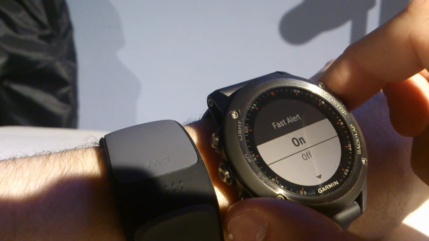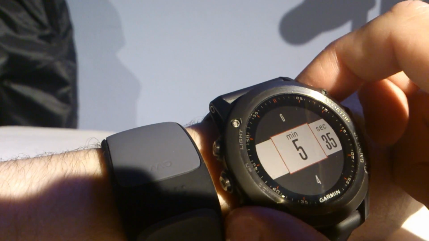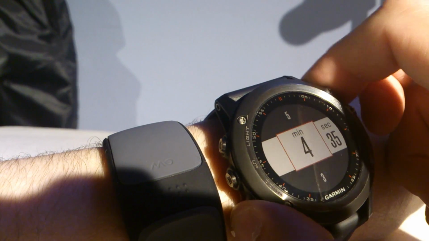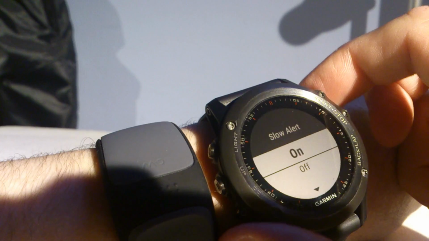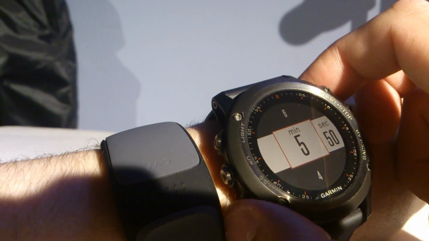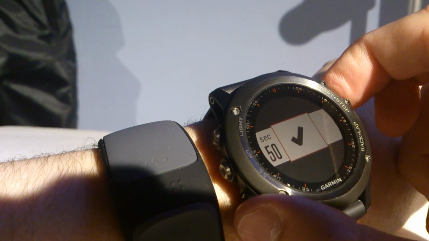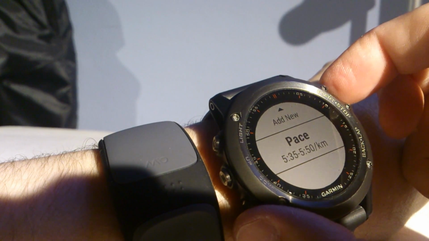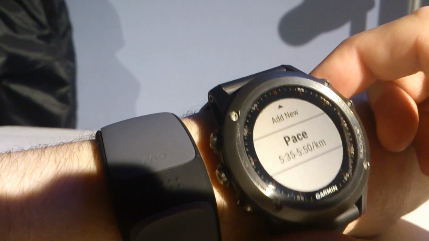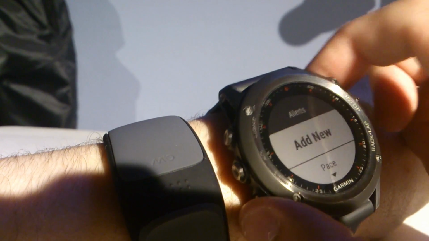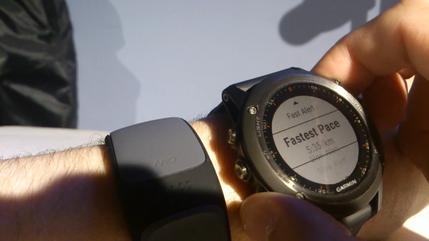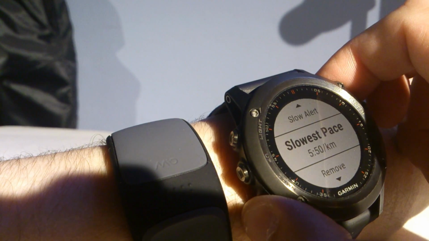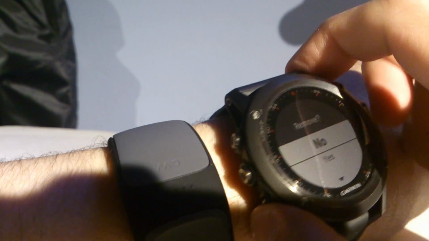For example, if our pace is more than 5:35, the system will show us an alert. Let me remove it.